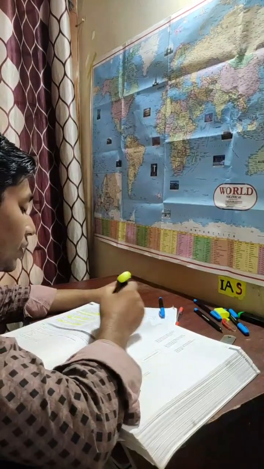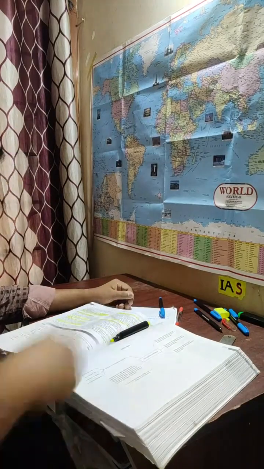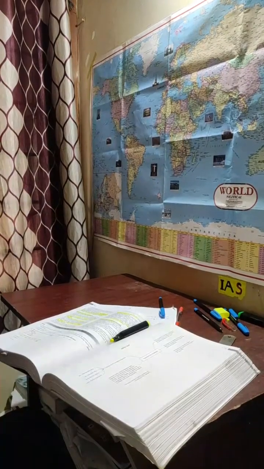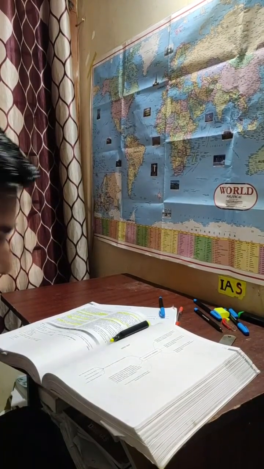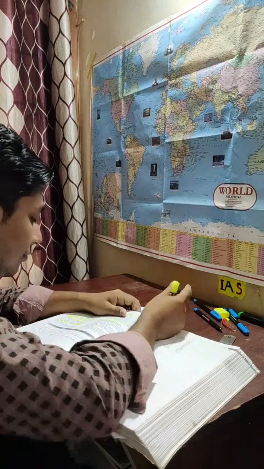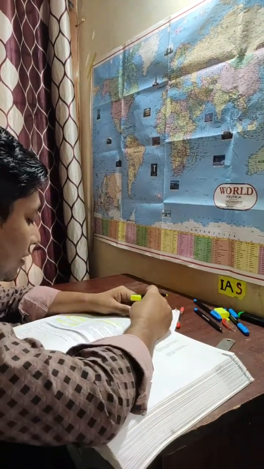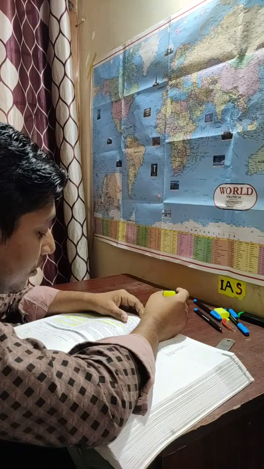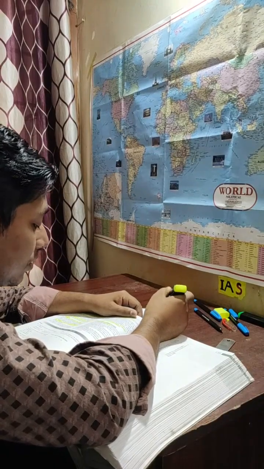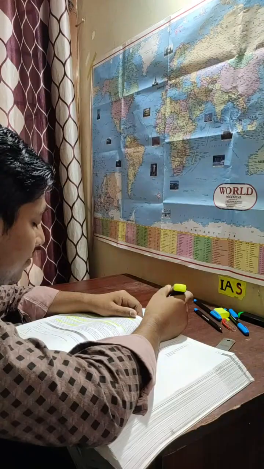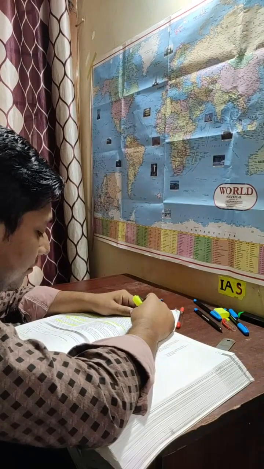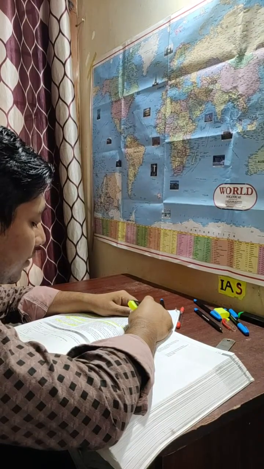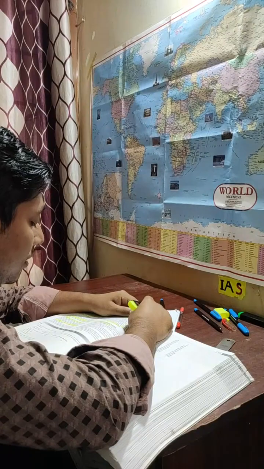Criticism of the Constituent Assembly. Not a representative body: the critics have argued that the Constituent Assembly was not a representative body, as its members were not directly elected by the people of India on the basis of universal franchise.